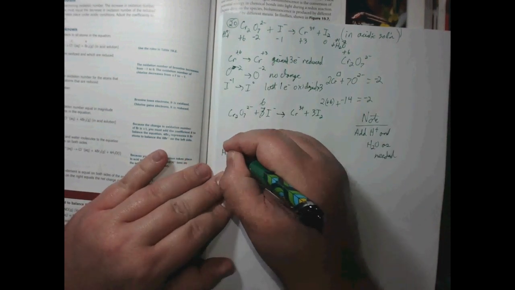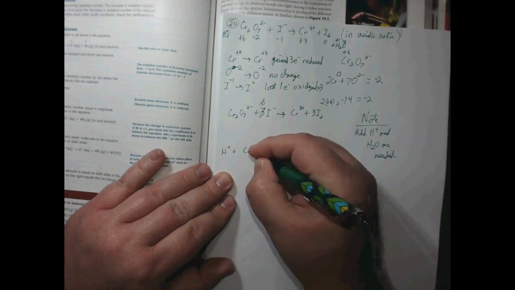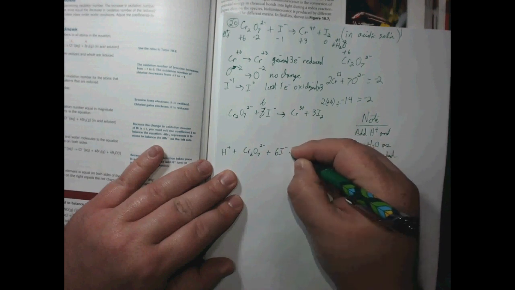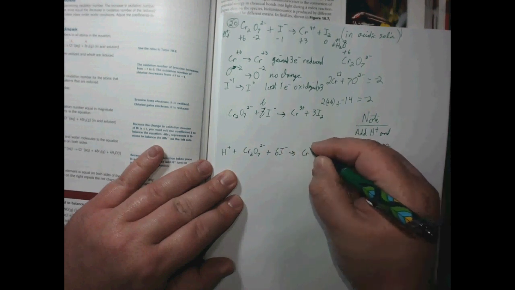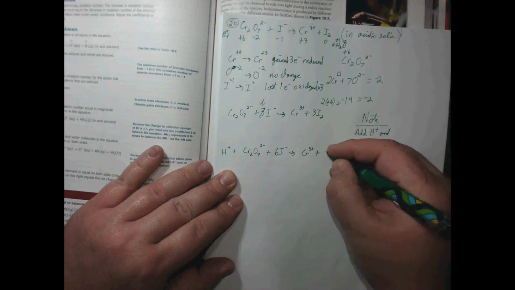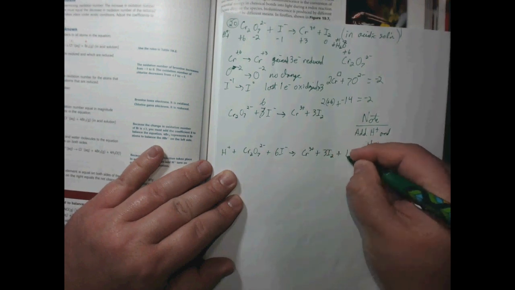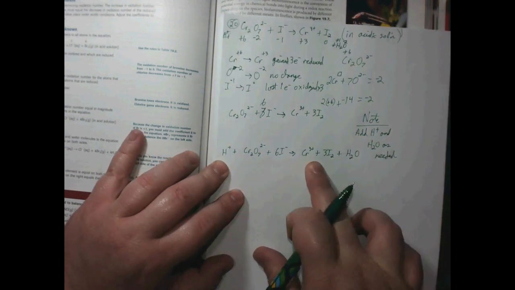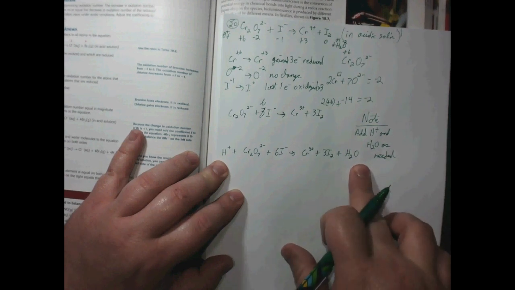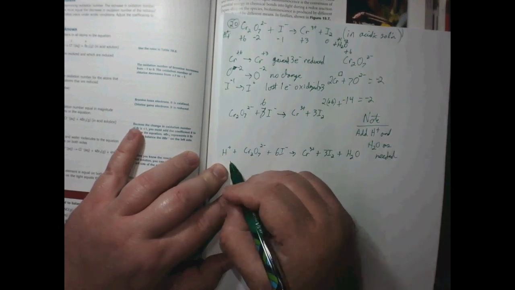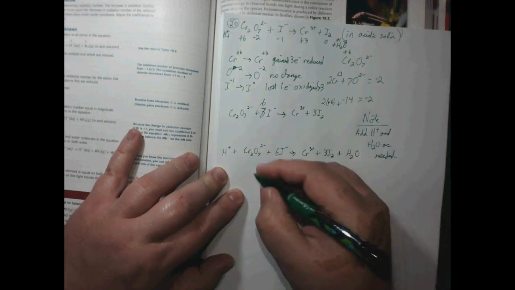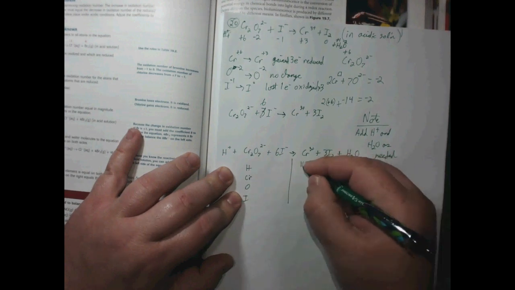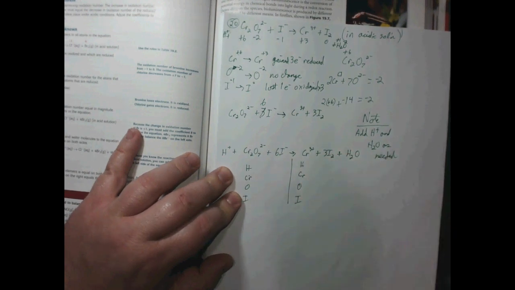We're missing the hydrogens and we're missing the water. So I have H plus how many Cr2O7s plus 6 I minuses yields how many Cr3 pluses? It's going to be at least 2 plus 3 iodine molecules and then plus water. If the oxygens went somewhere in an acidic solution, they attach to hydrogen to form water. So let's balance it. H, Cr, O, and I.